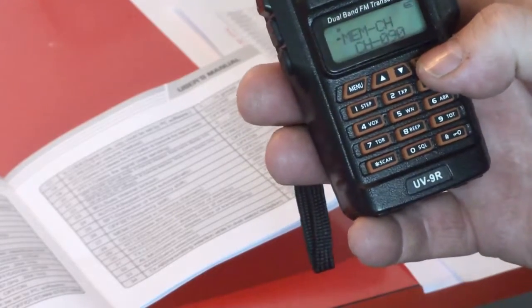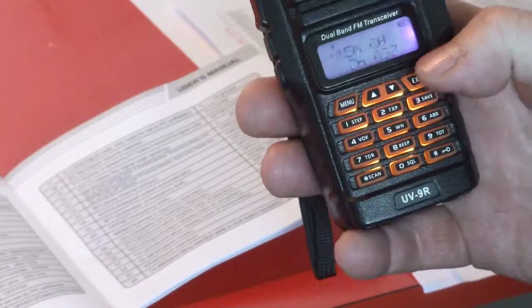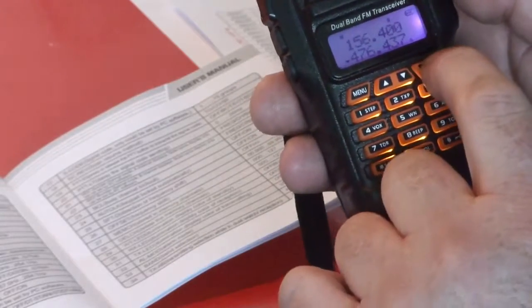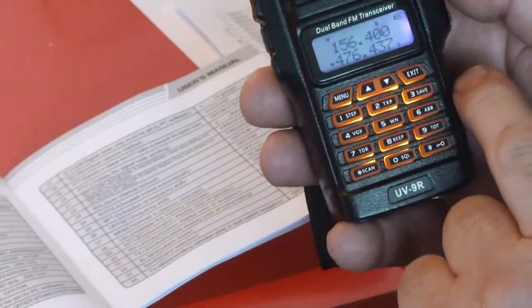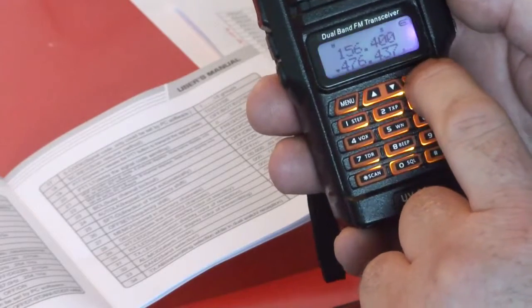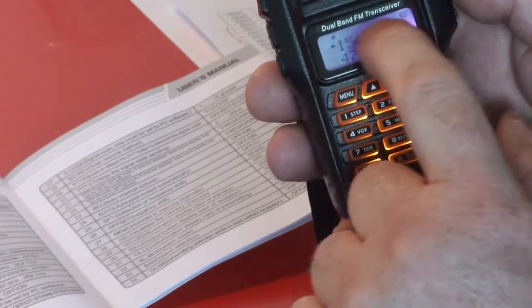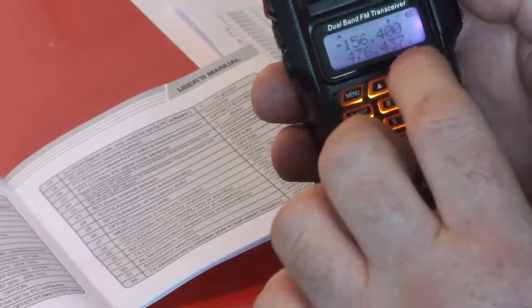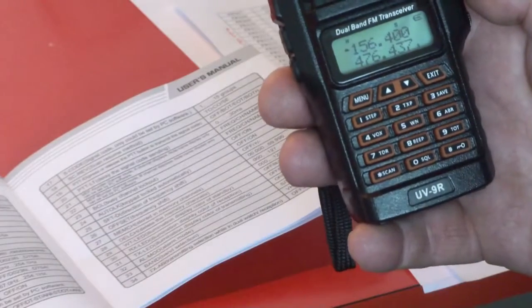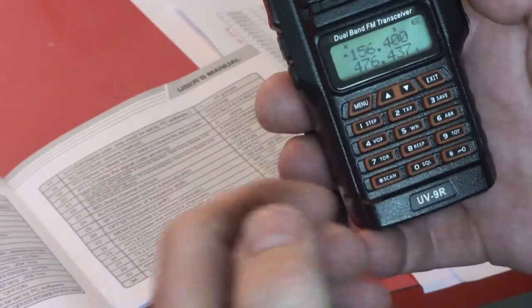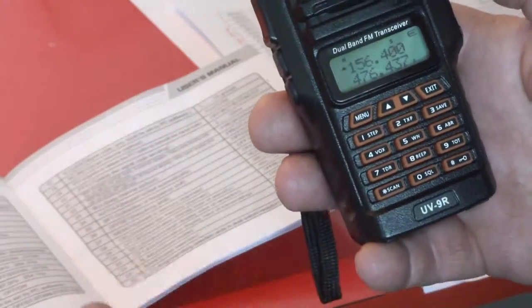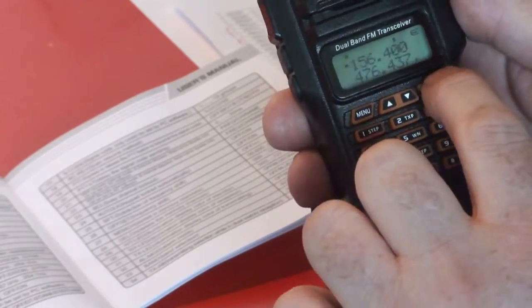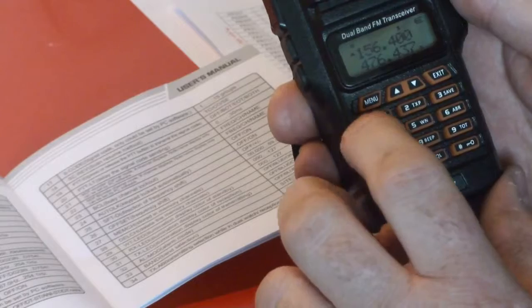So I'll just do another one. Exit. So now this has got a dual display. So what you can actually do, you can flick between top one or the bottom one. Because what you can do, you can monitor one frequency while transmitting on another or receiving another, which is real handy. So what we'll do, we'll just put another one in.